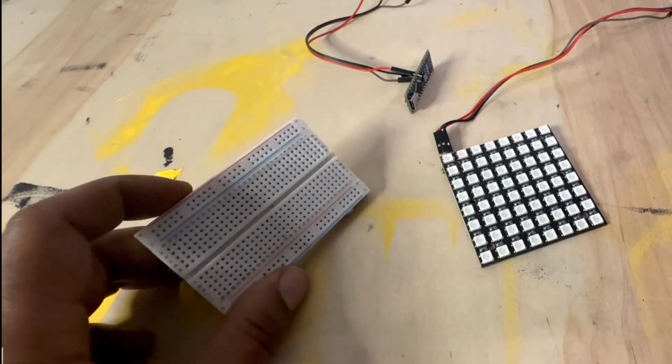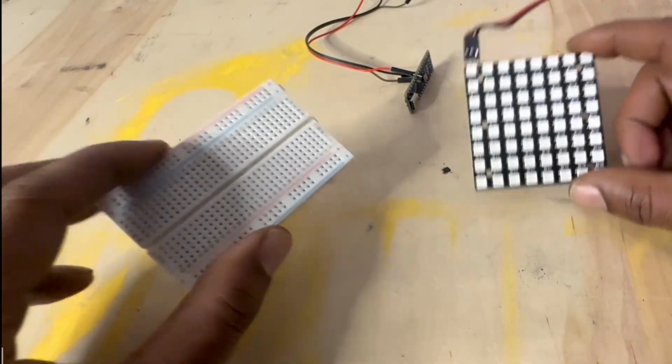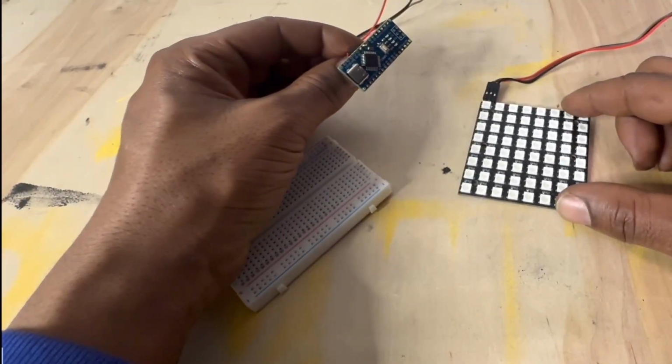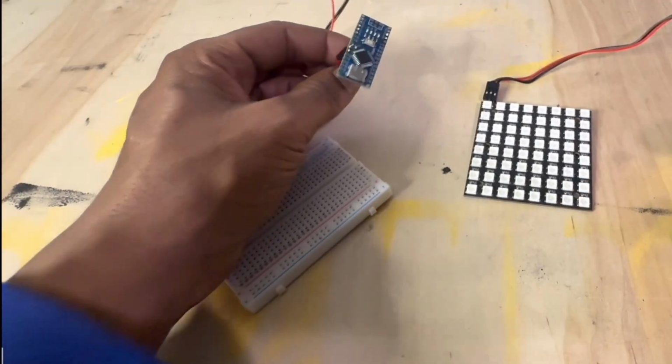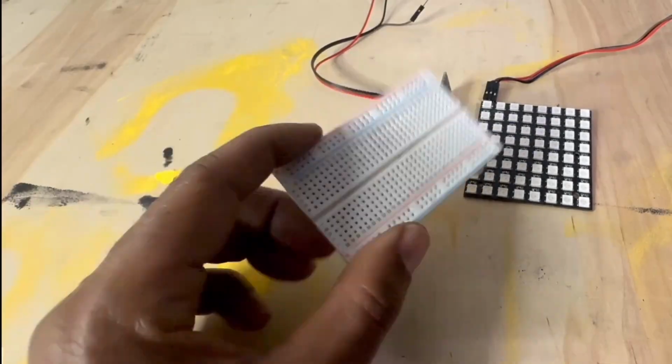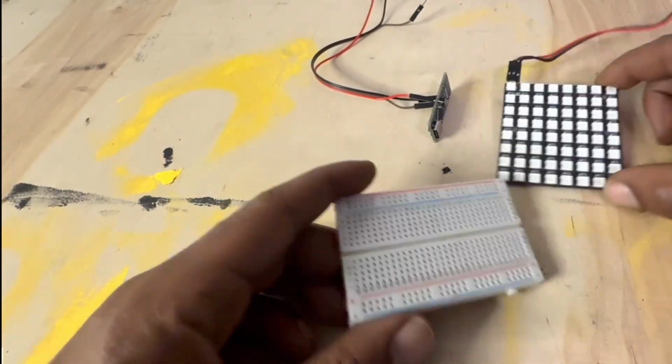I'm basically going to be showing you how to set this LED board up using this Arduino Nano. All right, so first thing we're going to have to do is actually program this bad boy. We'll be setting it up on this breadboard.